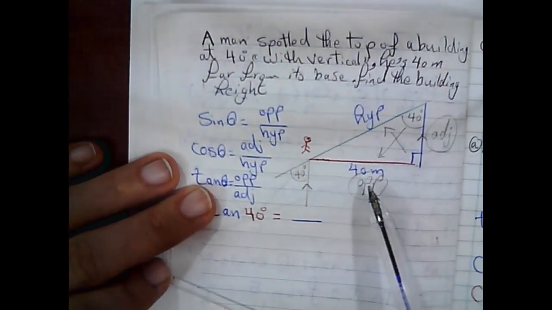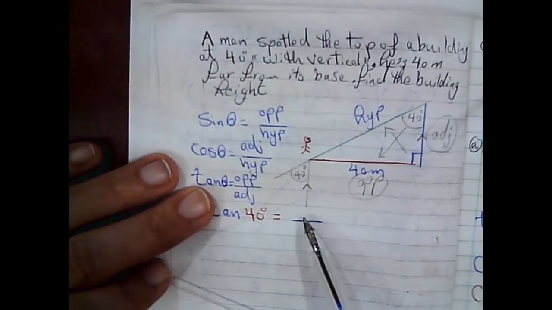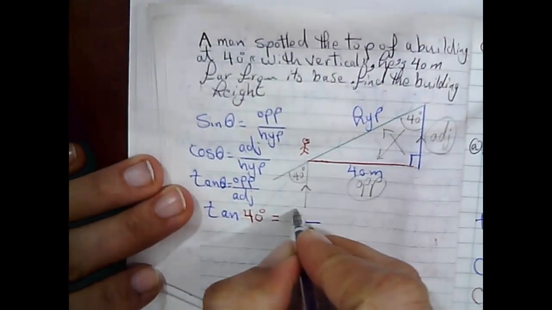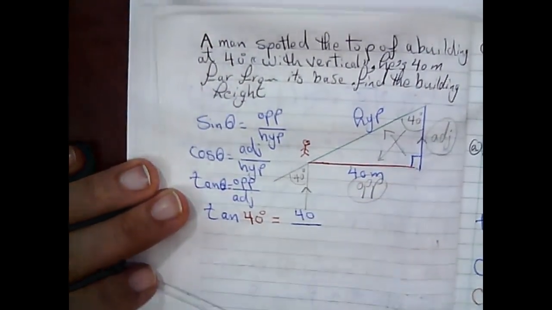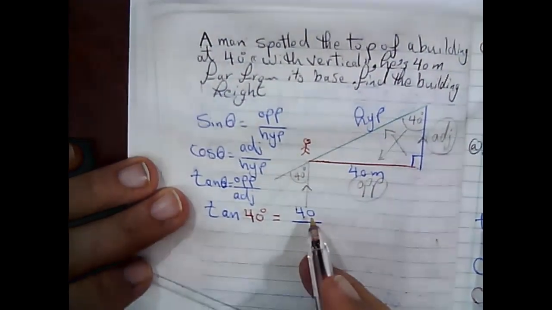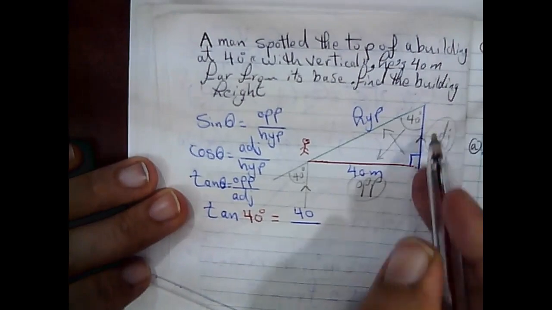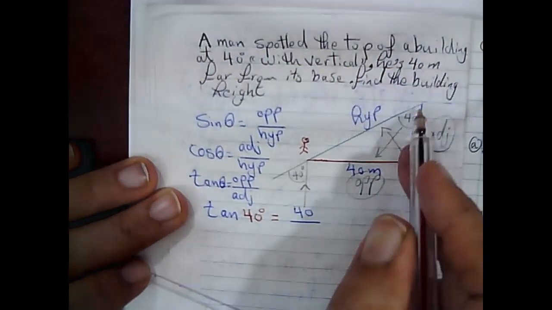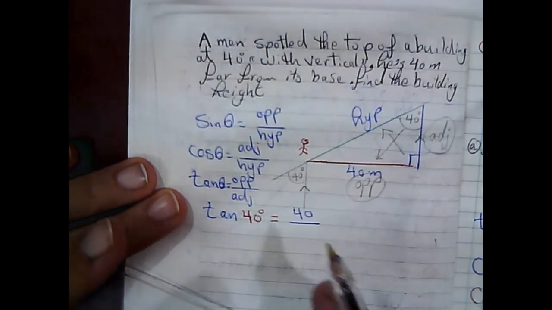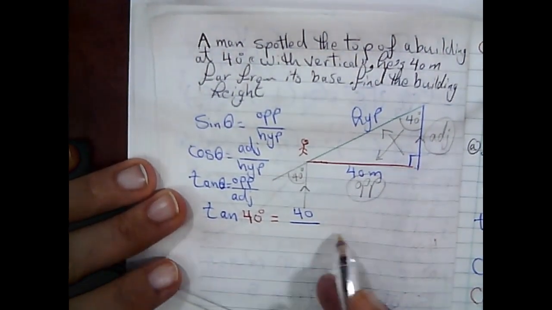We know the value of the opposite, so it is okay to write how much it is: 40 meters, so I write 40. No need to write meter now; in the end we can write that. So 40 over the adjacent. The adjacent I don't know, so you can write height of the building or building height.